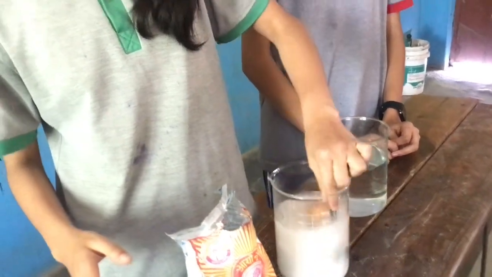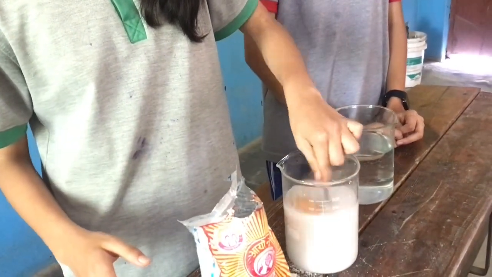You can see that it is coming up slowly due to the upthrust.